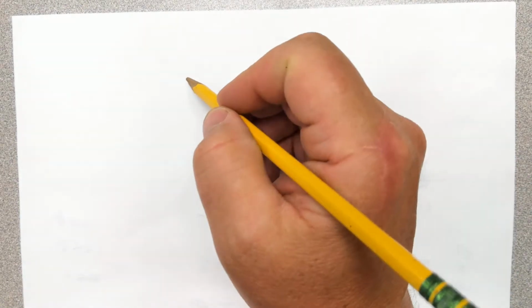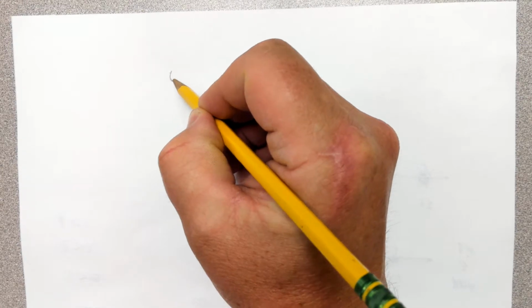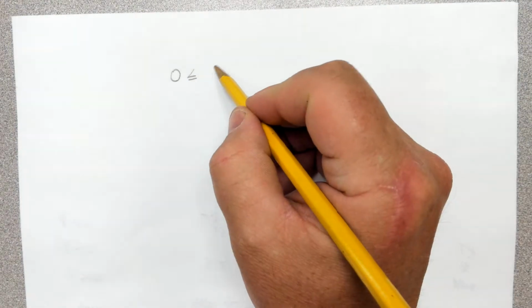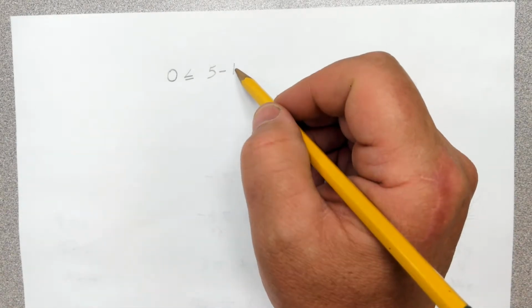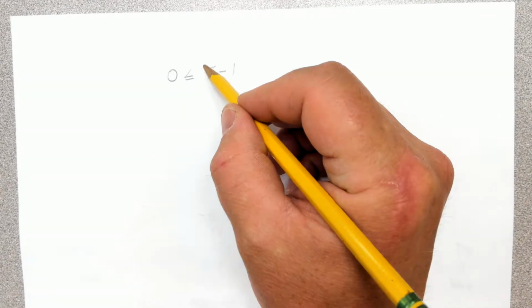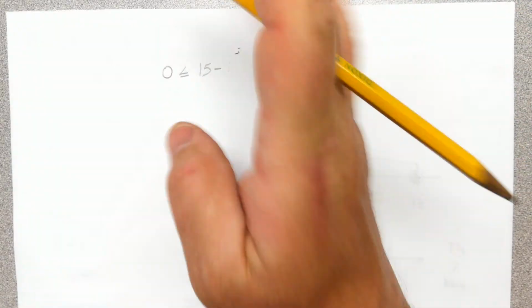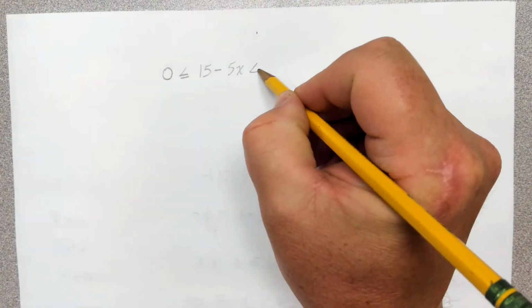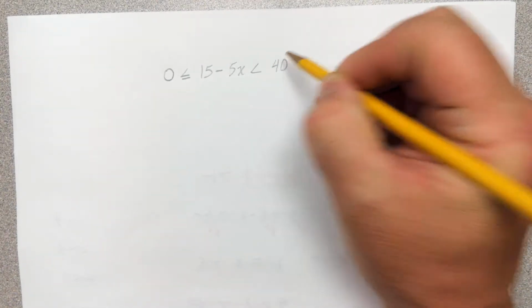Okay, now, Ernesto, this is where it's going to get kind of funky. Ready? So let's do this one. Let's do 15. Let's make that 5. Minus 5x is less than 40.